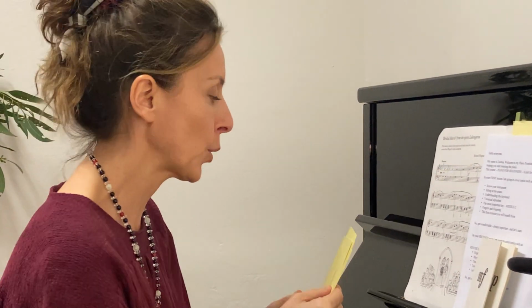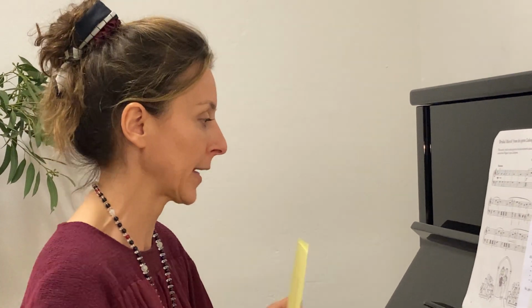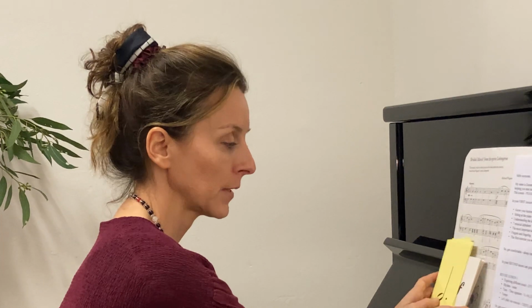Okay, so as I said, you don't need to worry about the shapes of the notes and how to recognize the length, but I just wanted you to know that this is what's very important in music. Okay, now time and time signature.